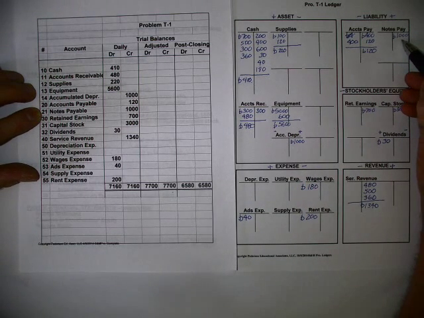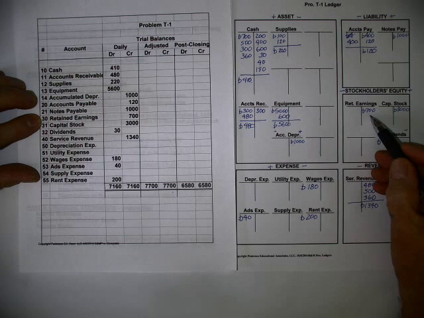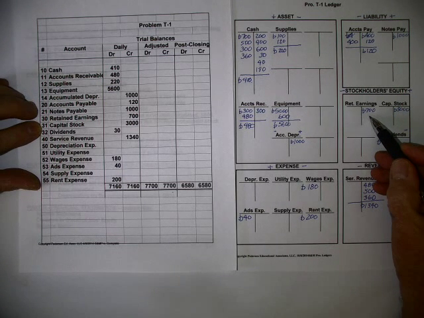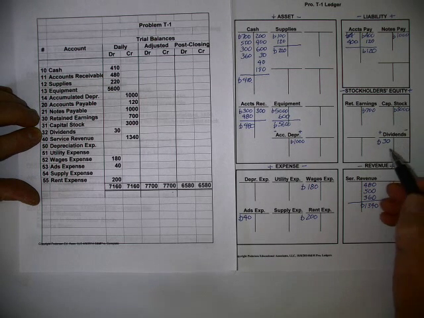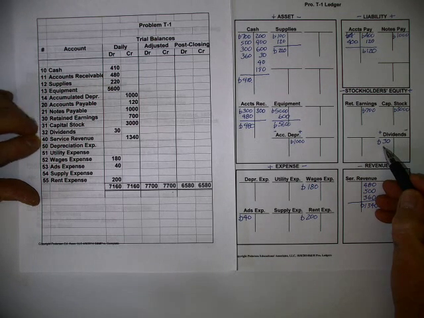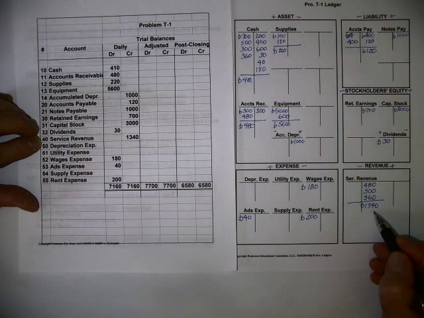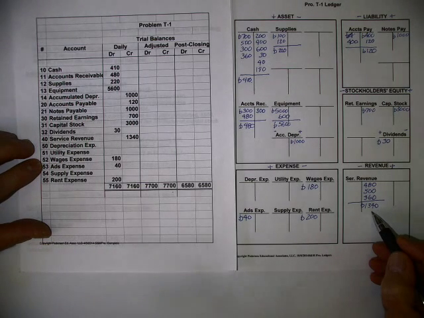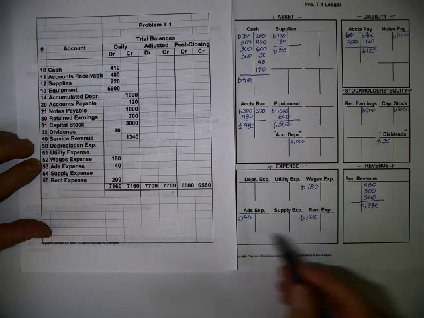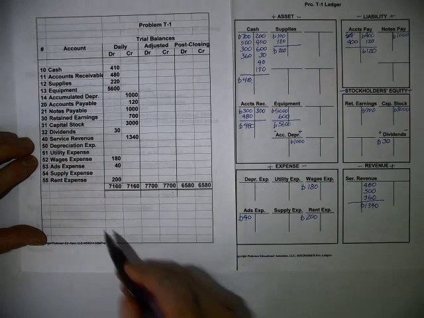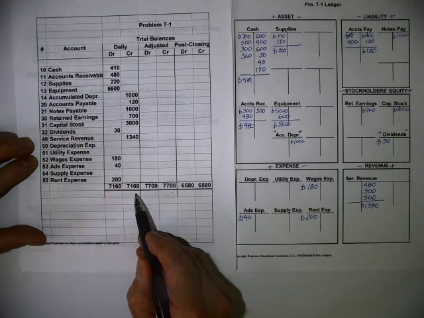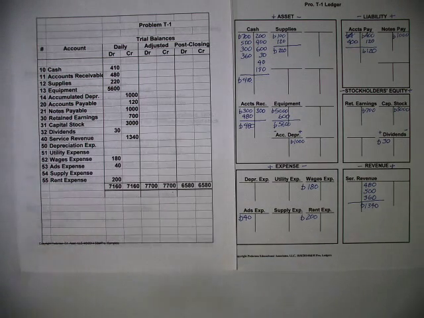Retained earnings is $700 in the credit column. Capital stock is $3,000 in the credit column. Then we jump back over to the debit column for dividends. And then service revenue has a credit balance of $1,340. And then our three expenses, wages expense, ads expense, and rent expense appear in the debit column. When we get all done and you add up the debits and credits, these two balances should be equal. That completes the trial balance then for part 1.